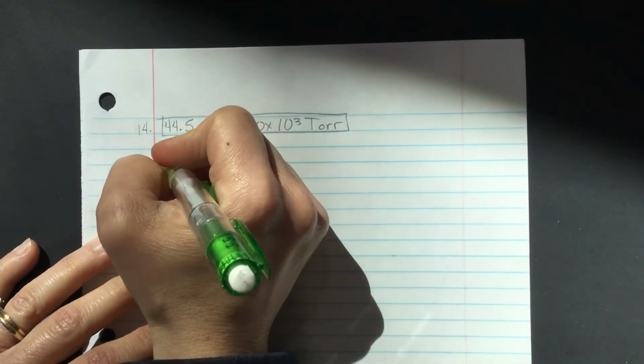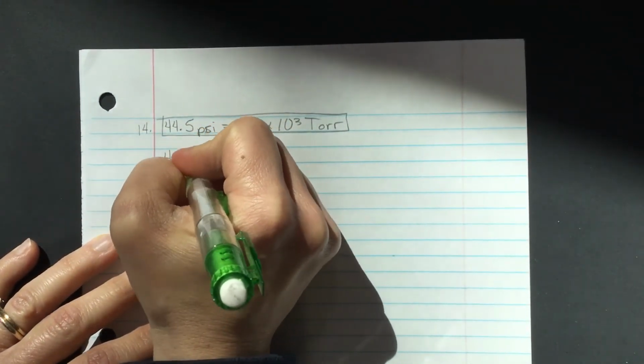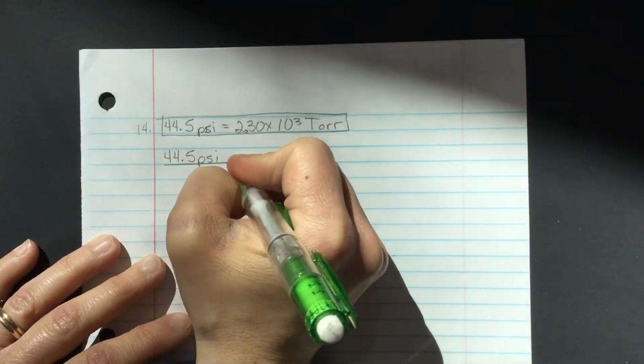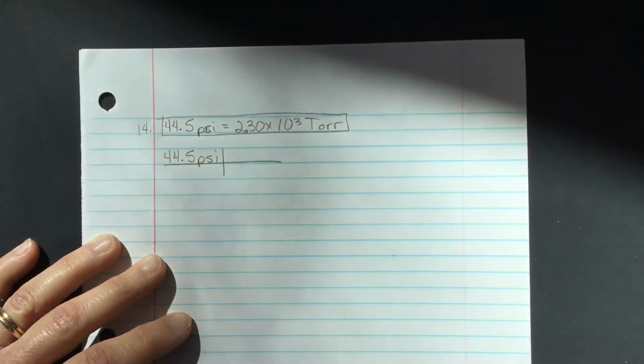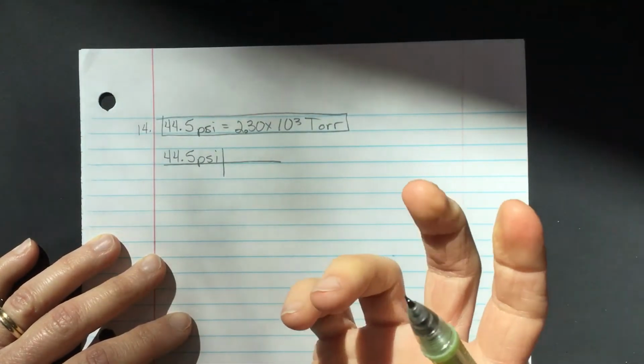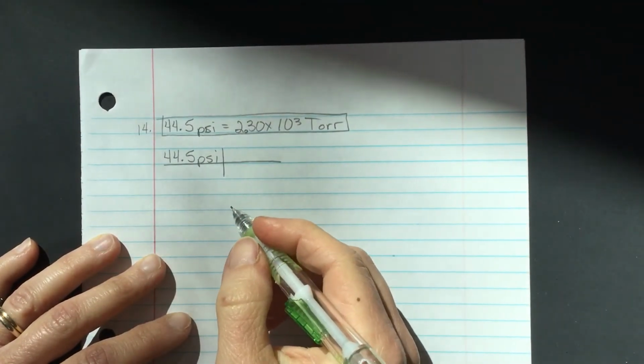So I take my 44.5 psi. You could use the torr, but I'm not going to show that one. I'm just taking my first value, partly because it's a smaller number to write, and so I don't want to do more writing than I have to.